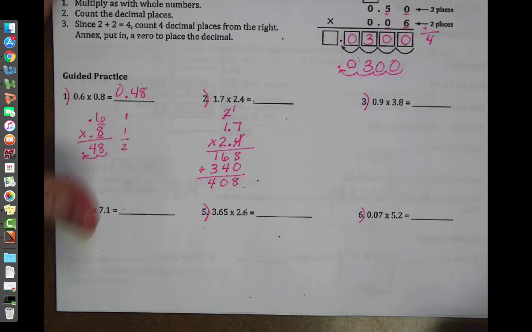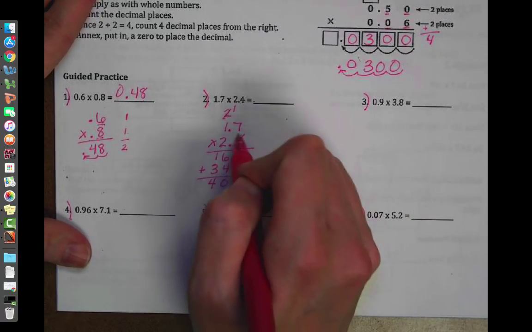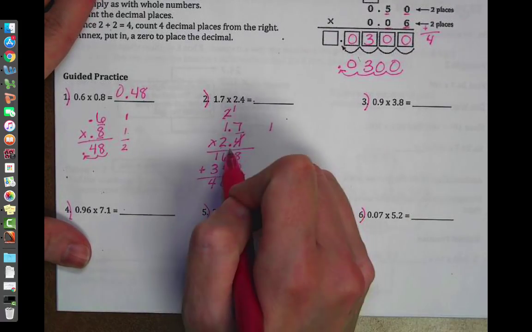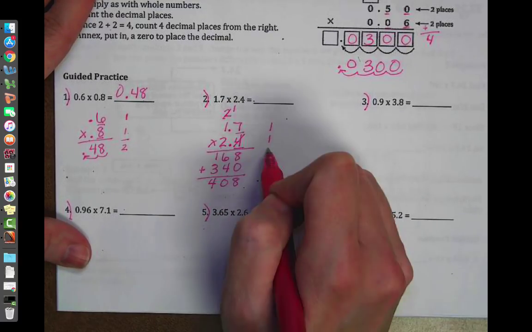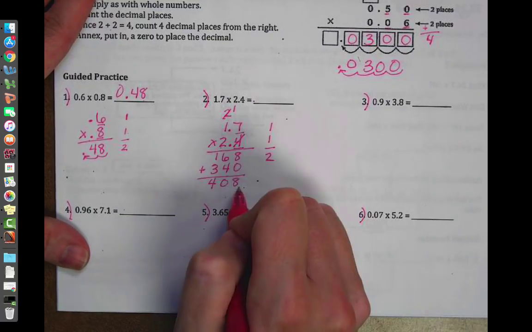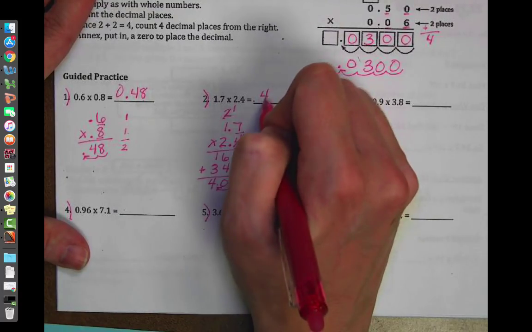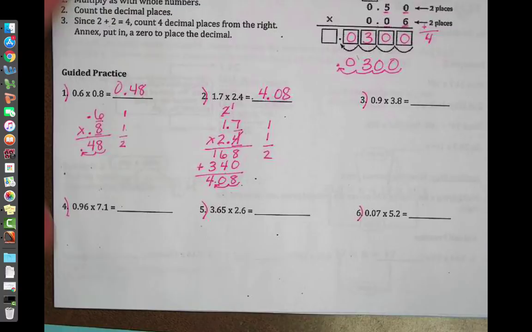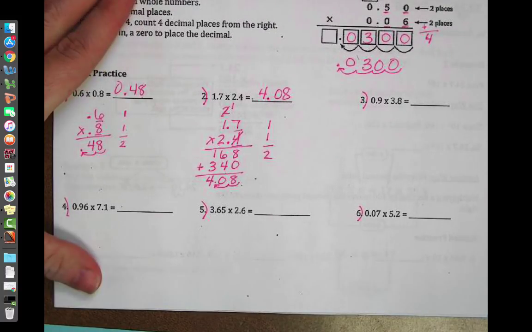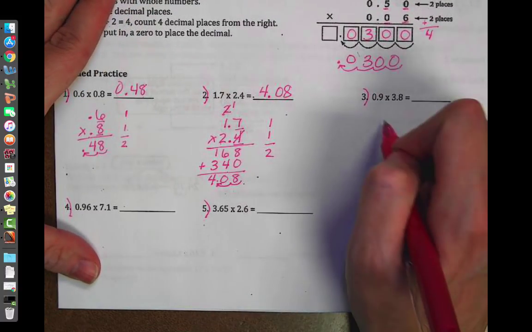So now we need to figure out where our decimal goes. From my decimal, I have 1 after it. My decimal, I have 1 after it. So I need a total of 2. So I'm going to move it in 1, 2. And I end up with 4 and 8/100. This will be your time to pause and try number 3.